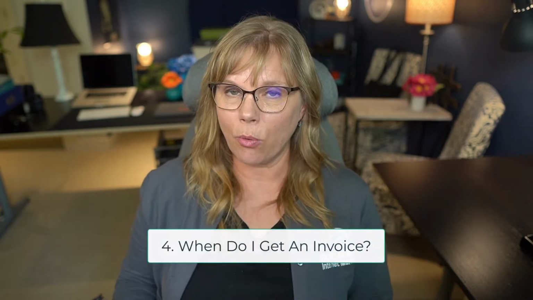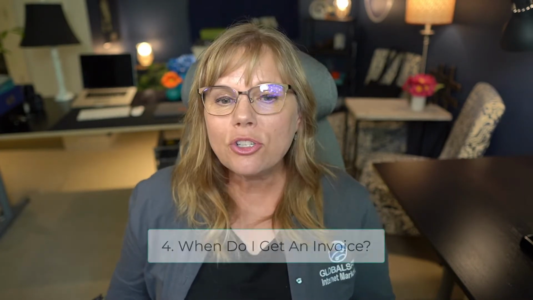So getting into what you are invoiced for: major design changes or large web features that are not covered under the care plan are extra. Those are the types of things that we're going to send you an invoice for. So, large scale changes to your website that possibly go beyond your allotted time.